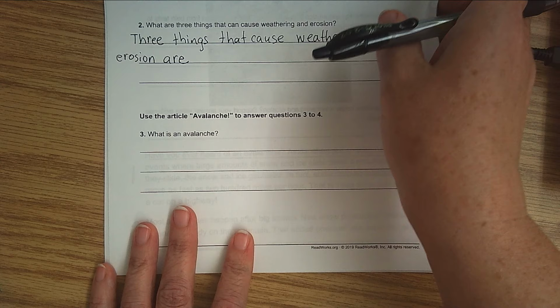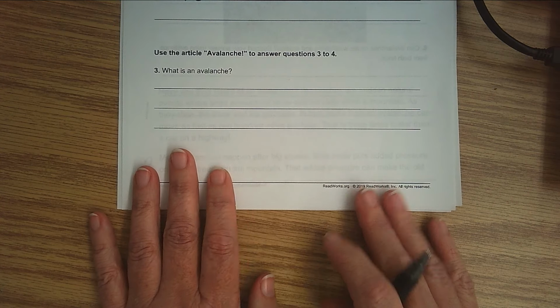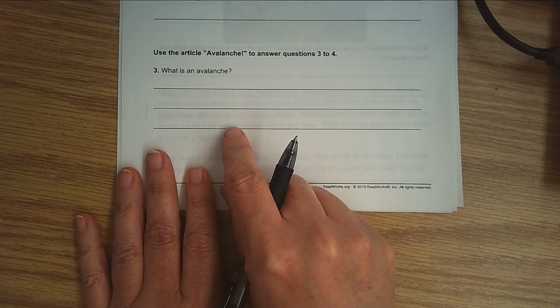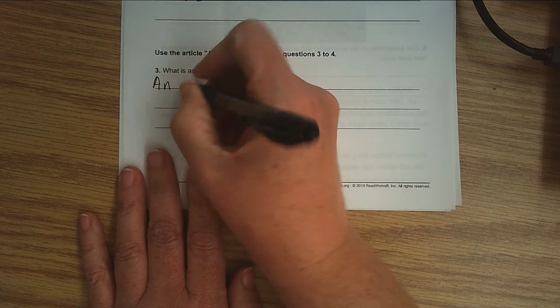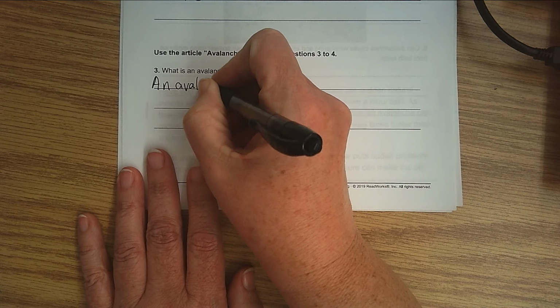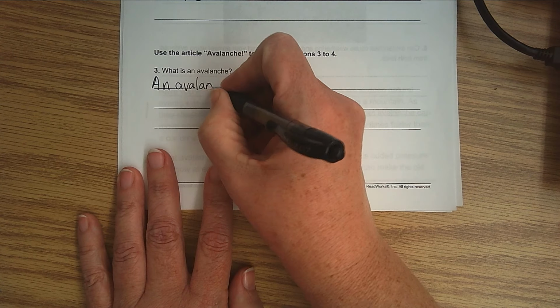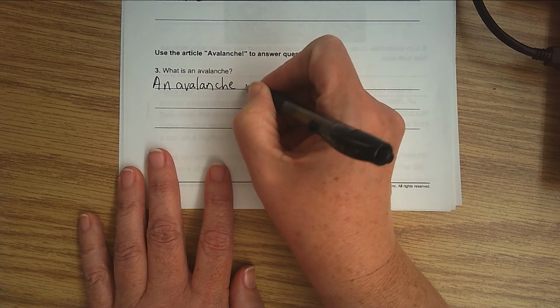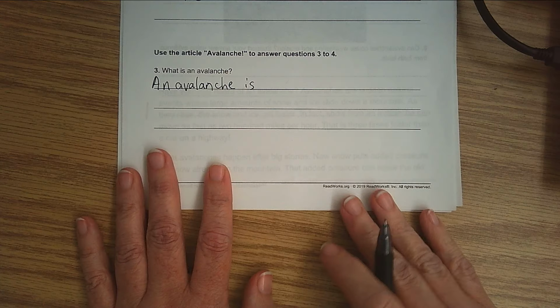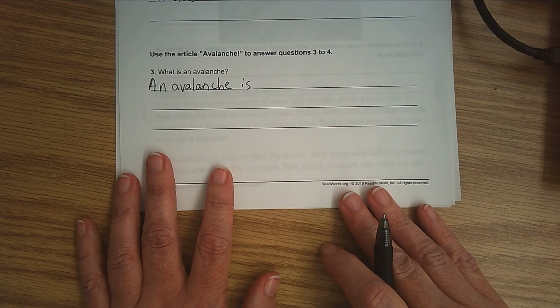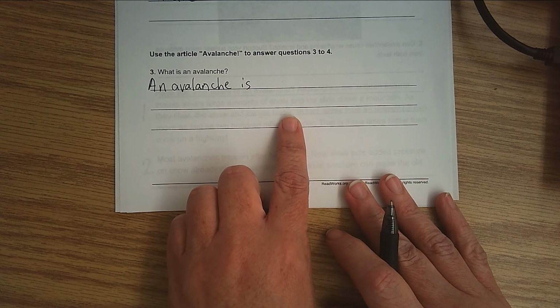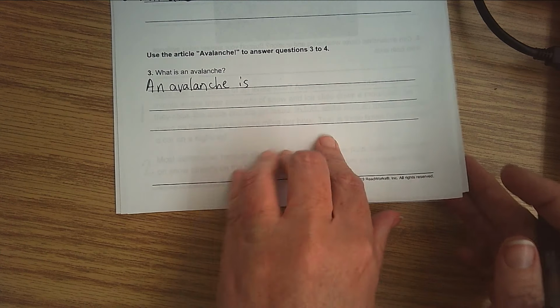All right, so those first 2 questions were coming from weathering and erosion. Now question 3 and 4 is going to come from the article avalanche. Question 3, what is an avalanche? So again, you're going to restate the question. An avalanche is, and then you're going to go back into the passage of avalanche. You're going to find the answer of what an avalanche is. You're going to underline it, write number 3 beside it, and then complete your answer on these lines.